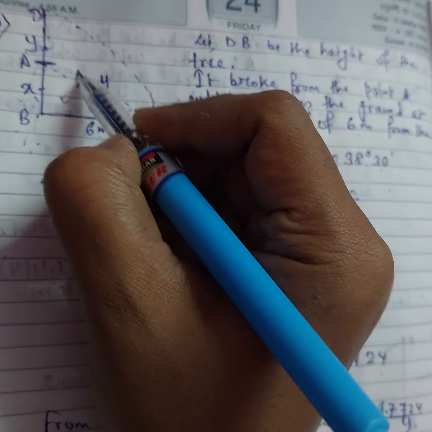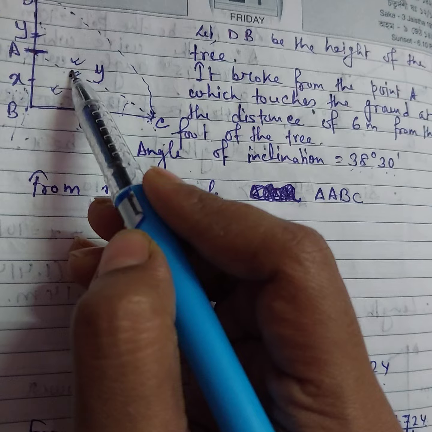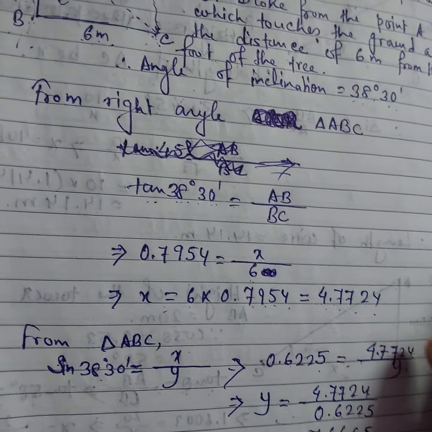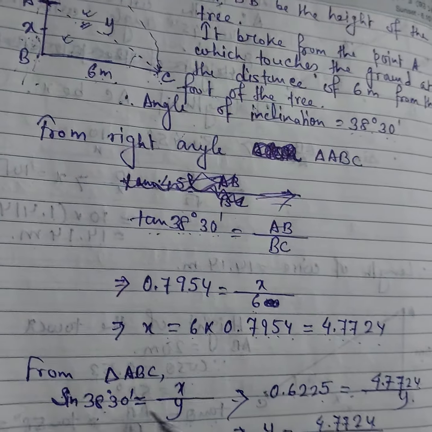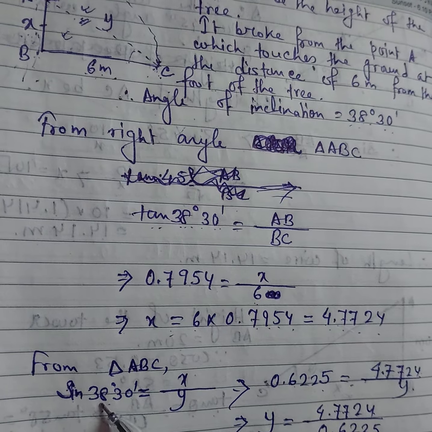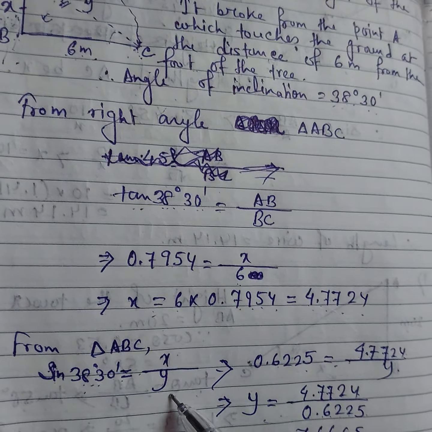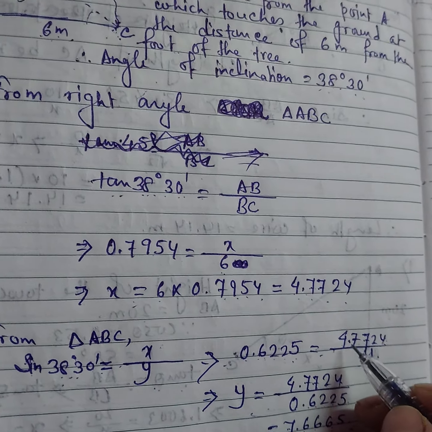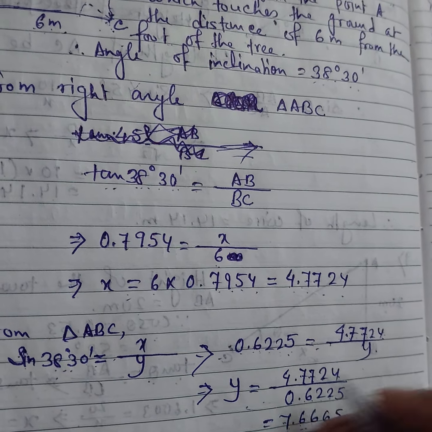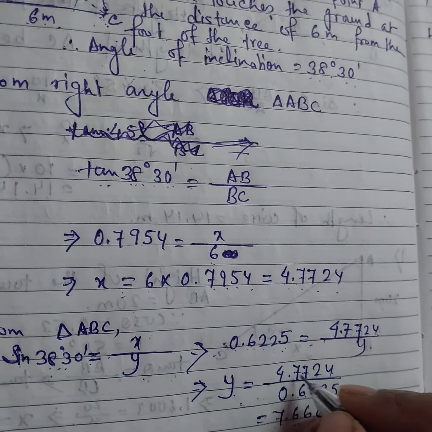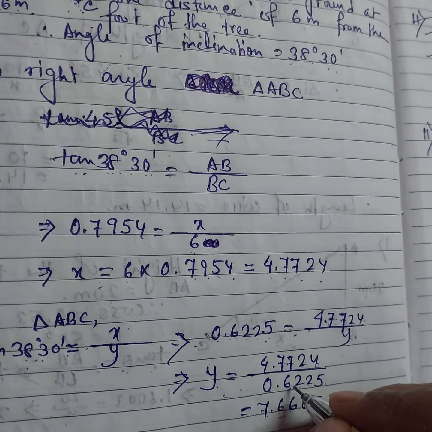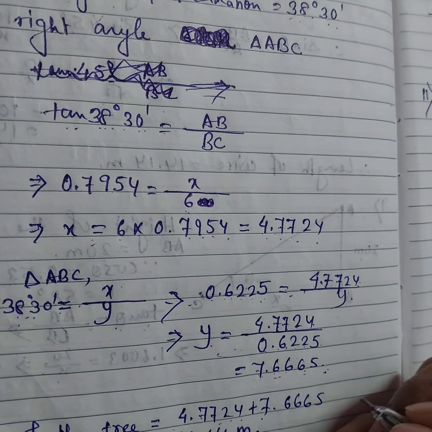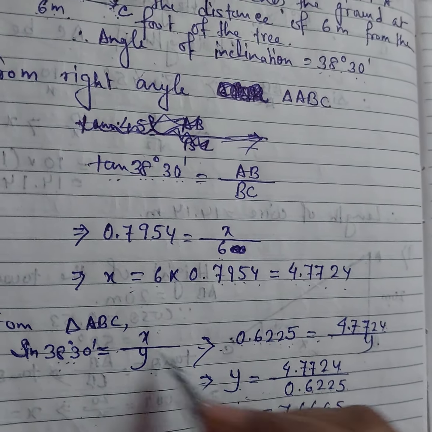Now you have to find out the value of y. So this is the hypotenuse of this triangle, and you know the height. So put the values. Sine 38 degree 30 minutes equal to x by y, that implies 0.6225 equal to 4.7724 by y, that implies y is equal to 4.7724 by 0.6225, so that is equal to 7.6665. So this is the value of y and x.